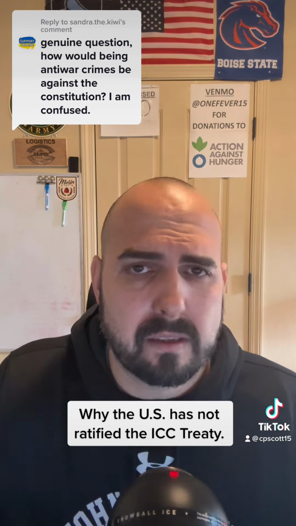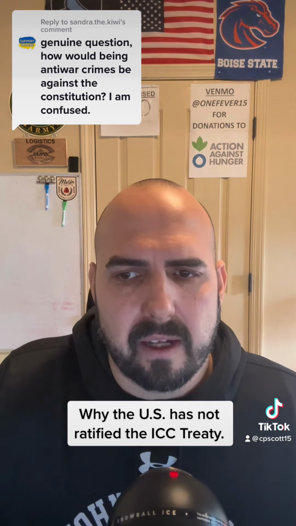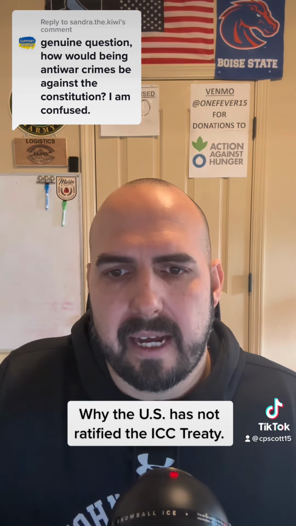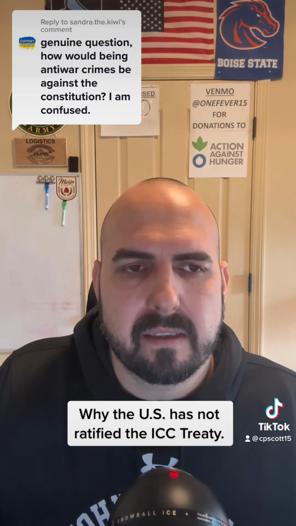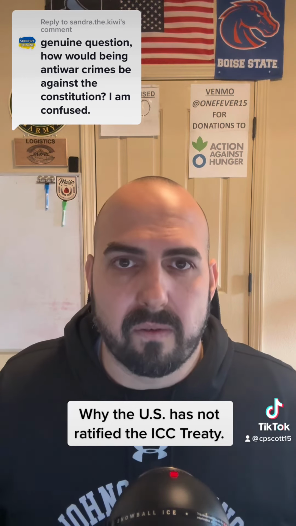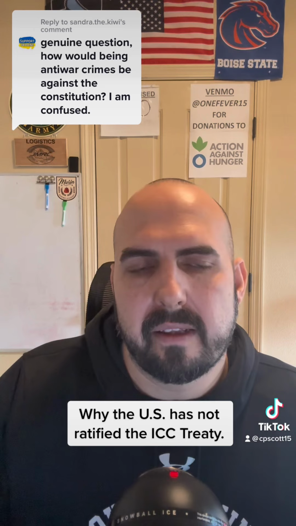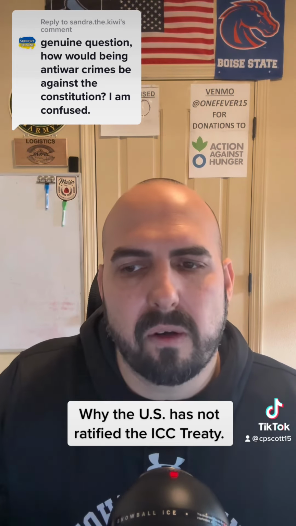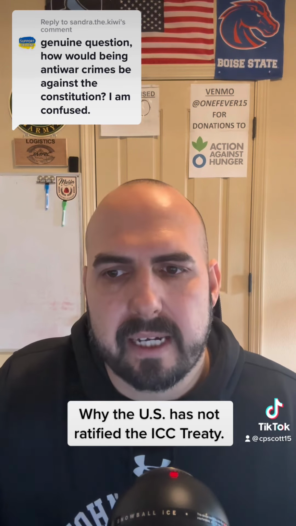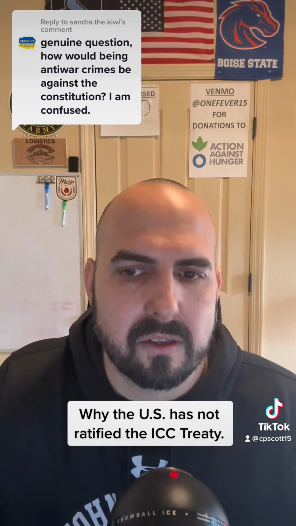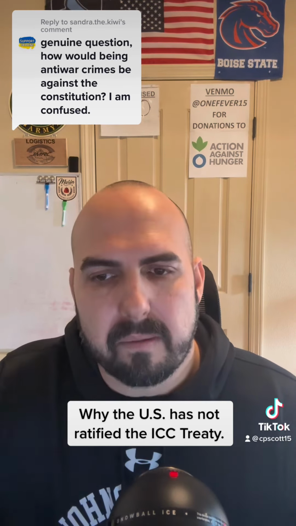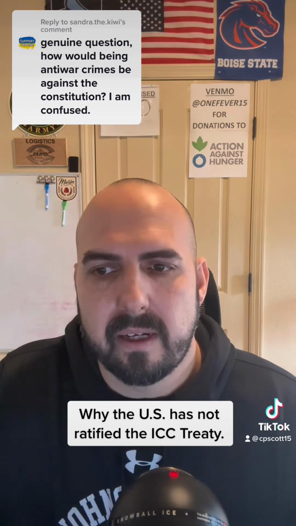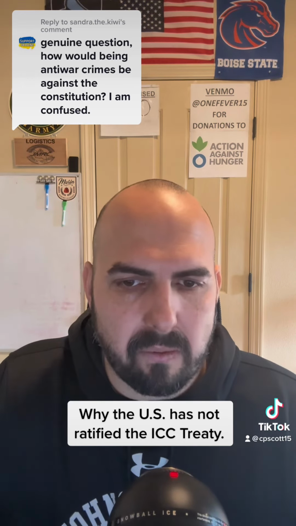So the first reason is U.S. sovereignty. And that's probably the biggest concern that a lot of people have, because the U.S. has sovereignty over its people. And there's a potential for infringement upon that national sovereignty. By signing the Rome Statute, the U.S. would be allowing an international body to exercise jurisdiction over U.S. citizens, including military and government personnel, for alleged crimes committed anywhere in the world.